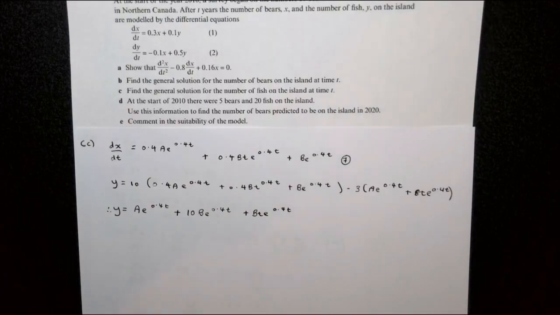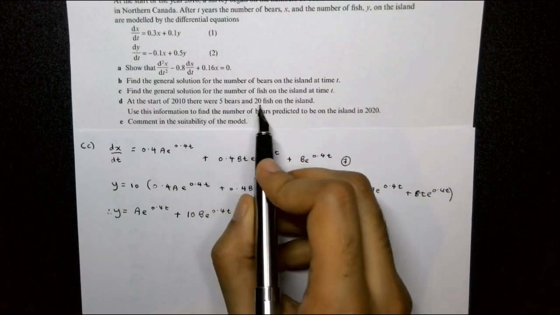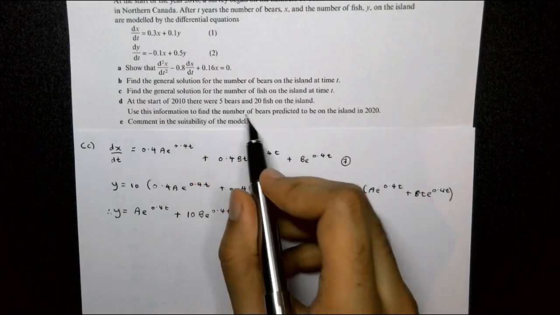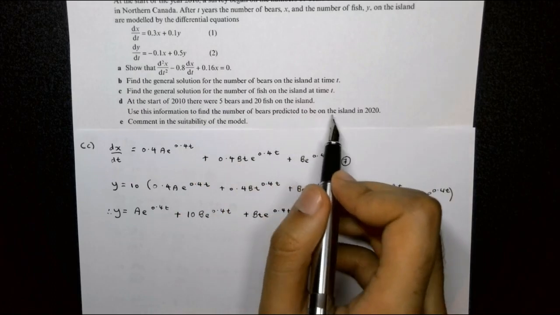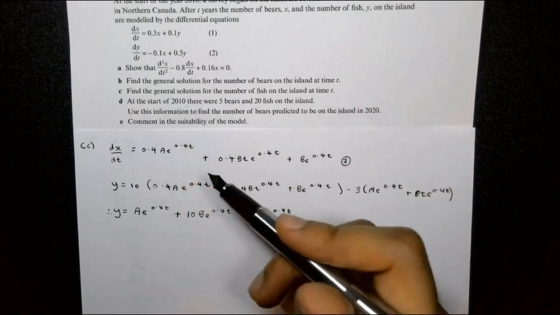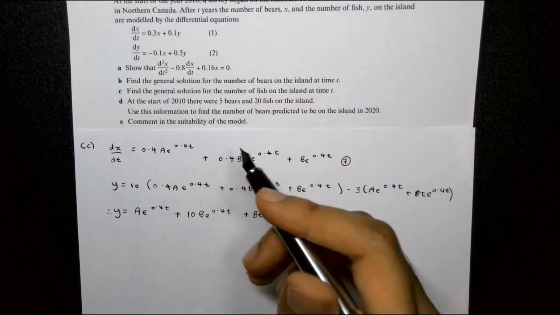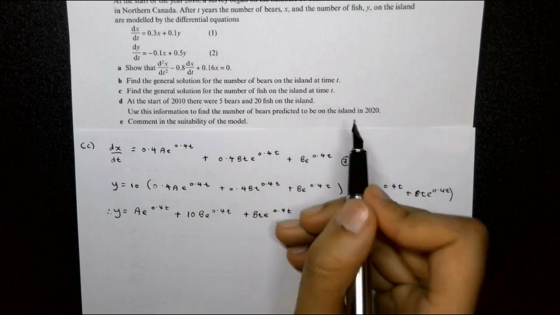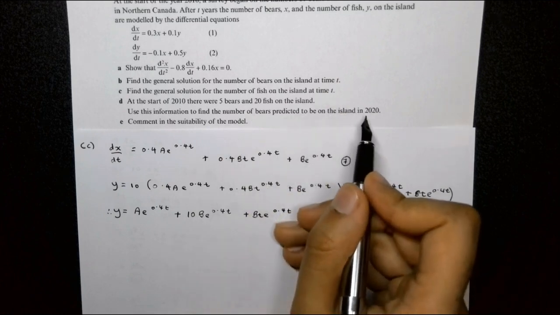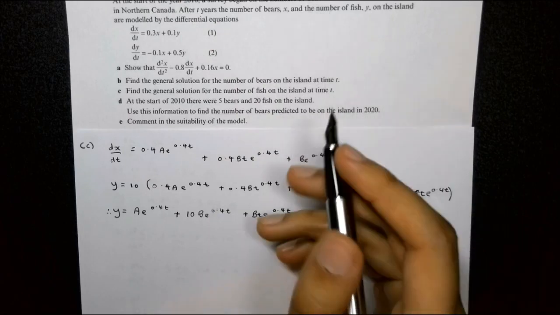Part D of the question: at the start of 2010 there were 5 bears and 20 fish on the island, and we have to use this information to find the number of bears predicted to be on the island in 2020. Well, if we know what a and b are, we can use that to find out the particular solution for x, and then from that find out how many bears there will be in 2020. And obviously from 2010 to 2020, that's 10 years.